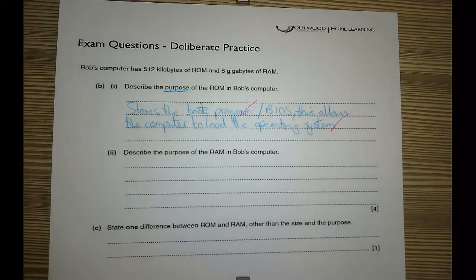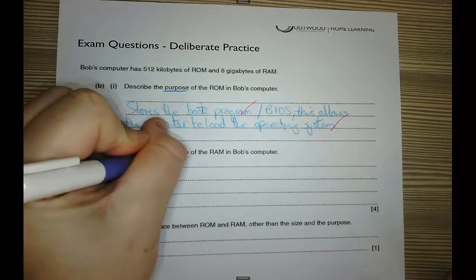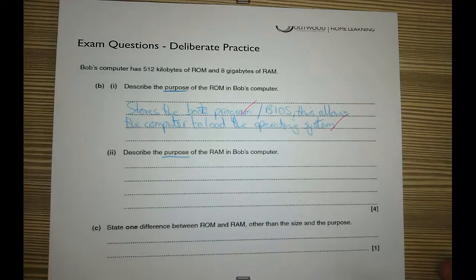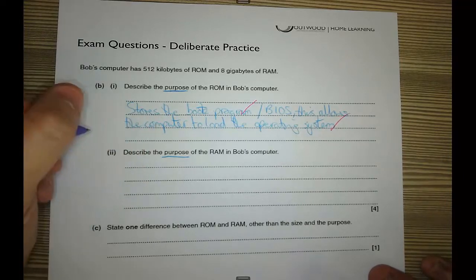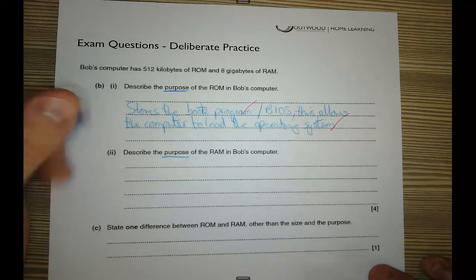Let's move on and have a look at the next part of the question. Again, it says describe the purpose of the RAM in Bob's computer. The previous activity showed that the RAM stores 3 things. Well, we need to mention 2 of these in our answer. The key thing to remember with RAM is it stores things that are currently running.